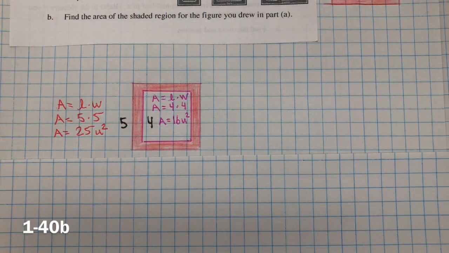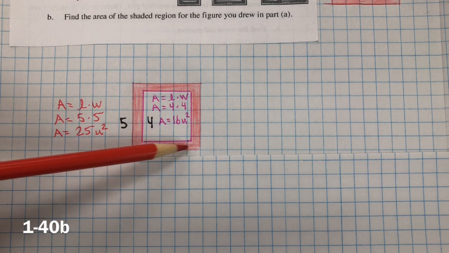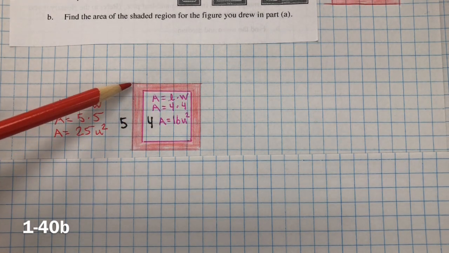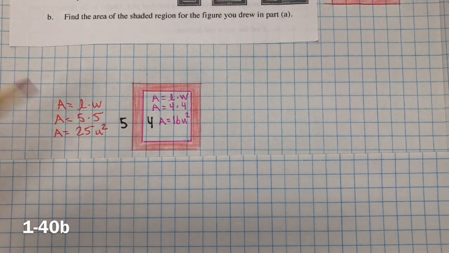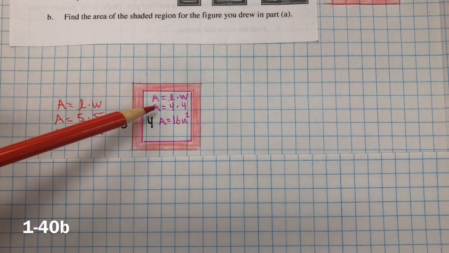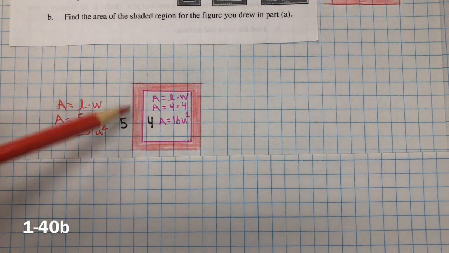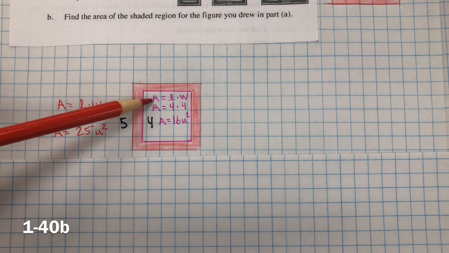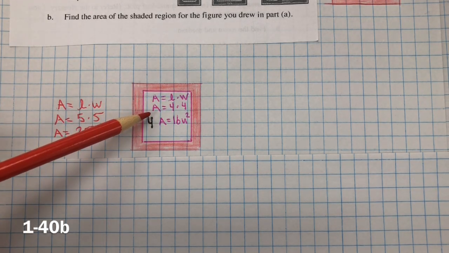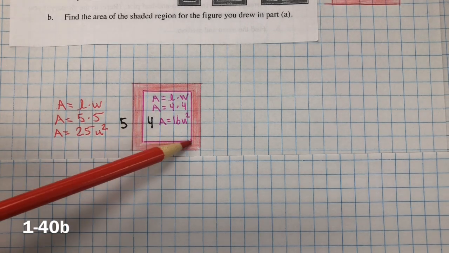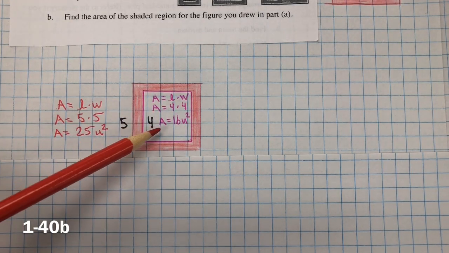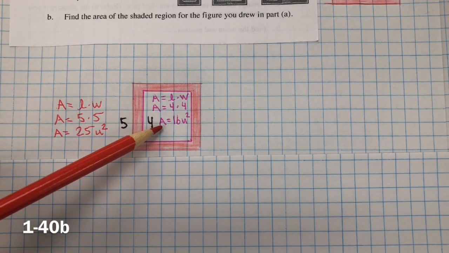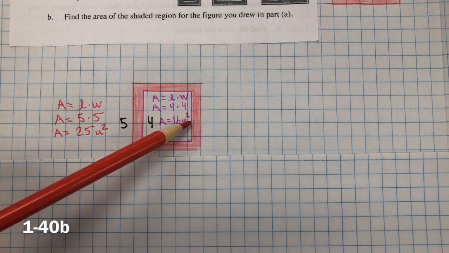For part B, we need to find the area of the shaded region for the figure. So here's the shaded region. You know that we have the outside length of 5 and the inside length of each side is 4. So we need to find the area of the inside and the area of the outside. Area, remember, is length multiplied by width. So we have area equals 4 multiplied by 4 because the length and the width are both 4 because it's a square. So the area of the inside square equals 16 units squared.